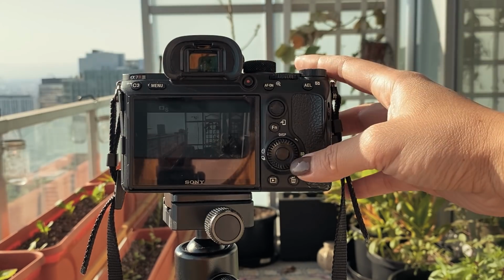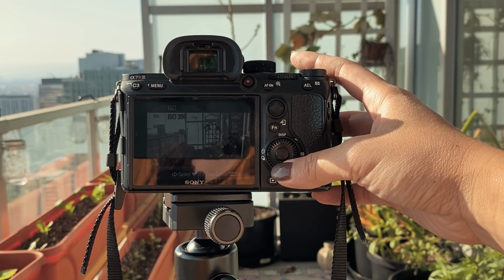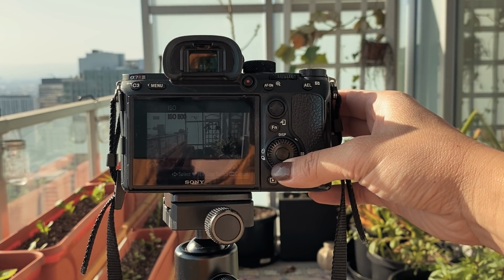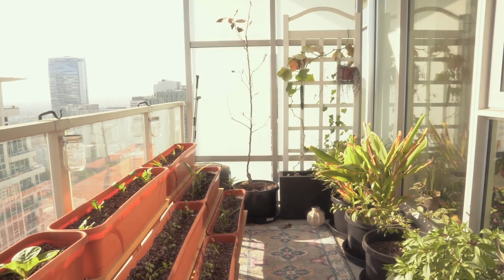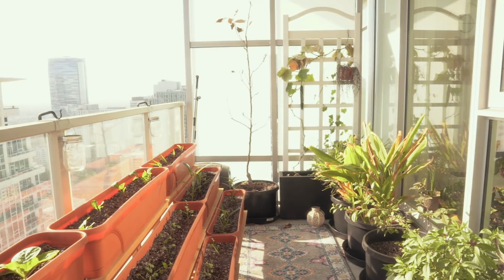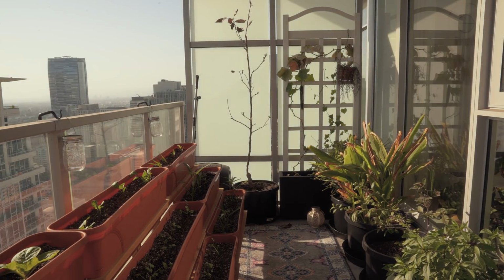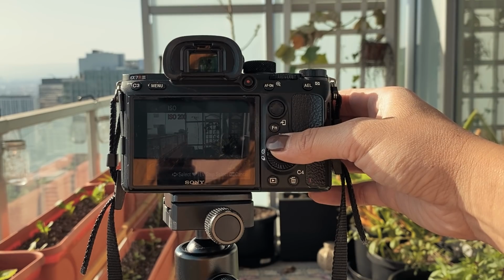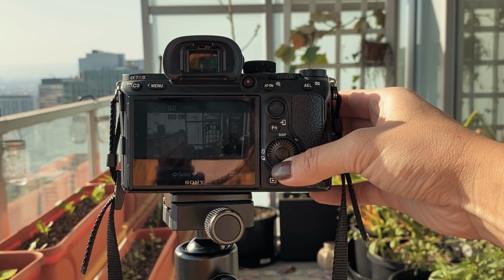Next is the ISO. In short, the ISO controls the amount of light you let in. If it's dark, you want a higher ISO. If it's bright outside, you want a lower ISO. But here's the drawback. The higher the ISO, the more grainy your films will be. An ideal ISO to film in is 250, but sometimes you just have to adjust.